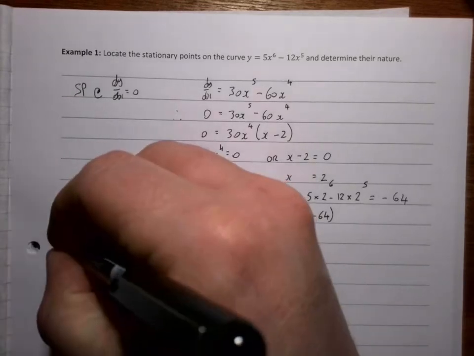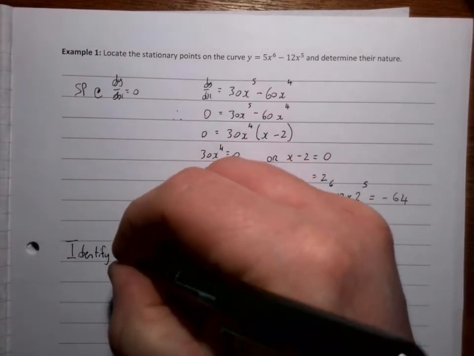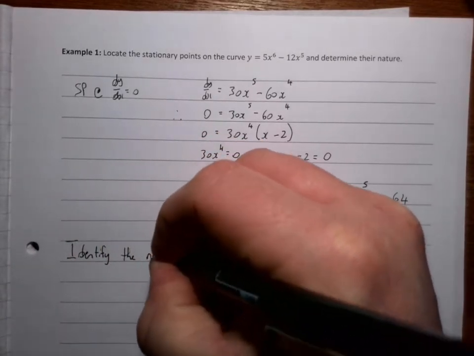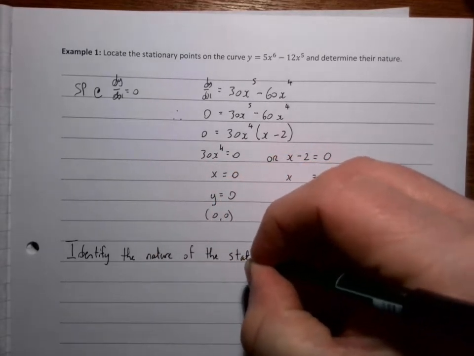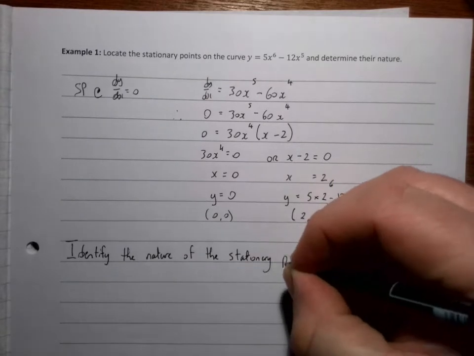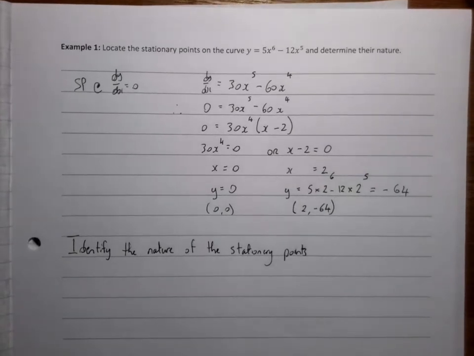I need to identify the nature of the stationary points. Well, the first method of doing this is to work out what d2y by dx squared is, the second differential.